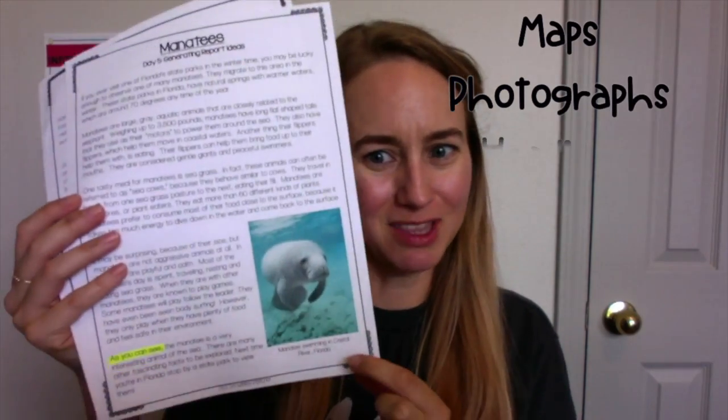As we've been reading, you may have noticed maps, photographs with captions, and headings. Those are some of the different text features that you will find in nonfiction writing. We're going to read through another informational report and talk about a couple more different text features that you might be interested in adding to your report.